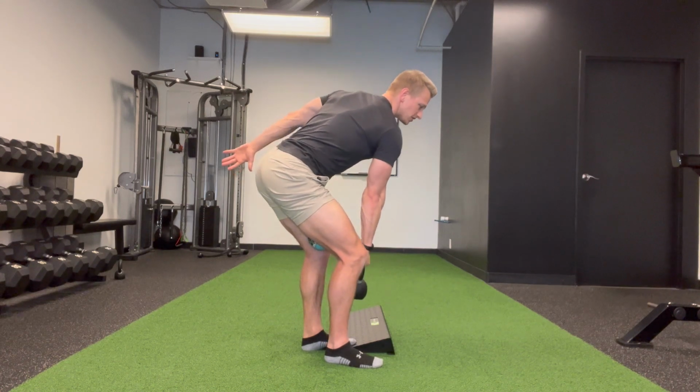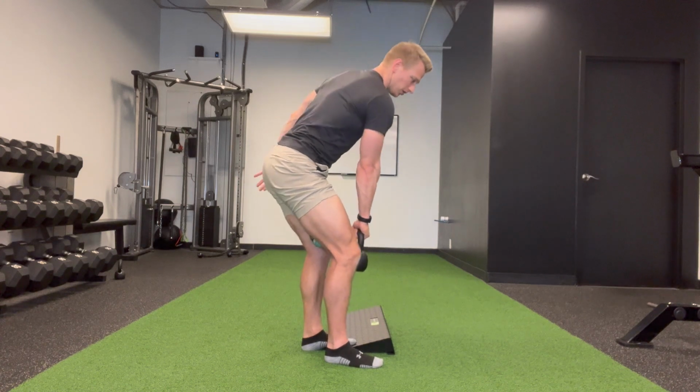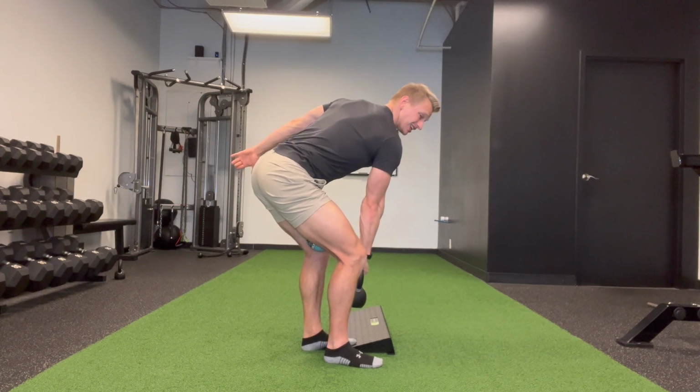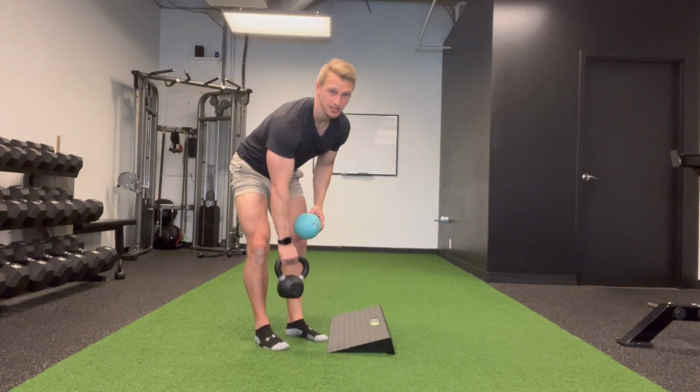So again, notice I'm still shifting to the left, and that's the main goal. Now we're just doing it and challenging the strength, and we can continue to build on this as the patient gets better and better.